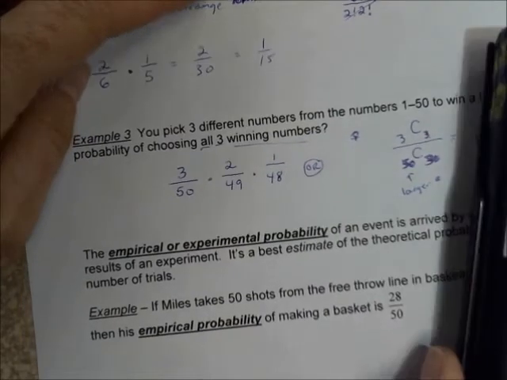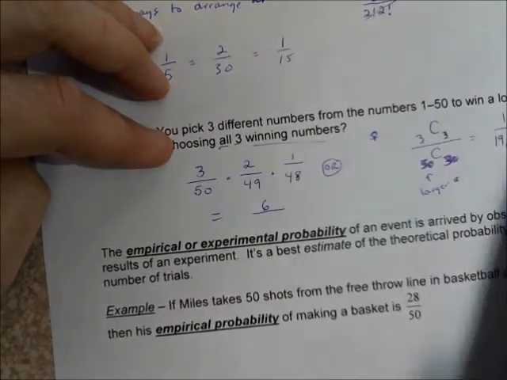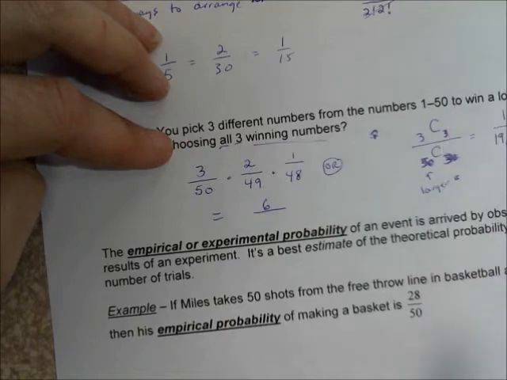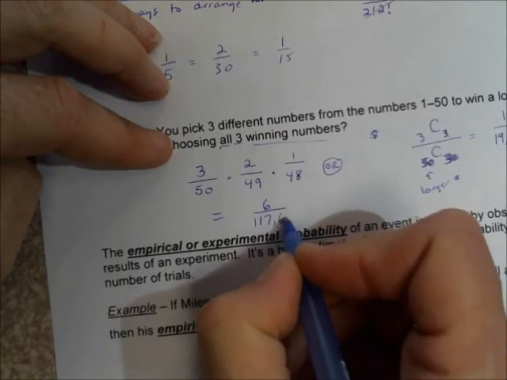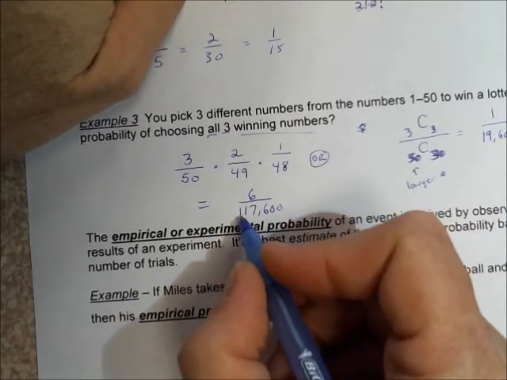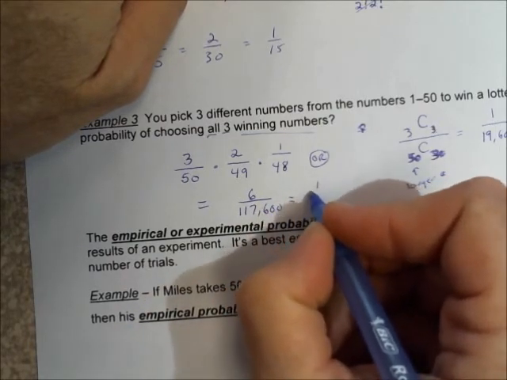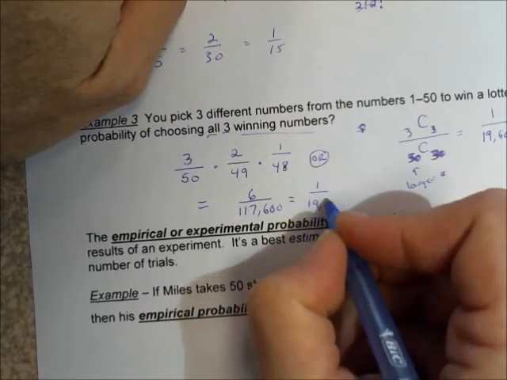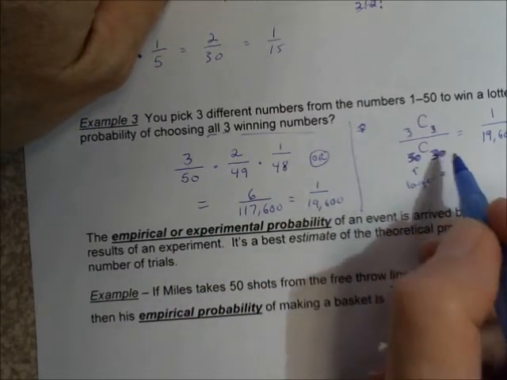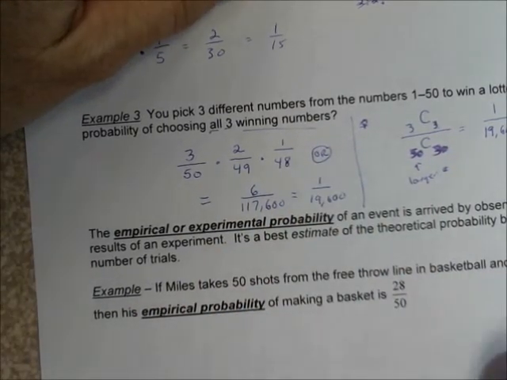Or if you wanted to figure out this, 3 times 2 is 6, and then 6 goes in the numerator, and 50 times 49 times 48 is 117,600. And if you reduced each one of these down by 6, 117,600 divides by 6 evenly, so that would be 1 over 19,600. So there's 2 different ways to get these probability questions, and you could either do it this way or this way, whatever makes most sense to you.